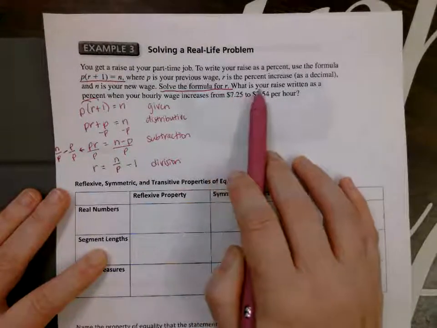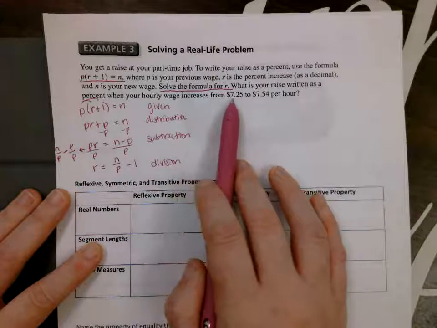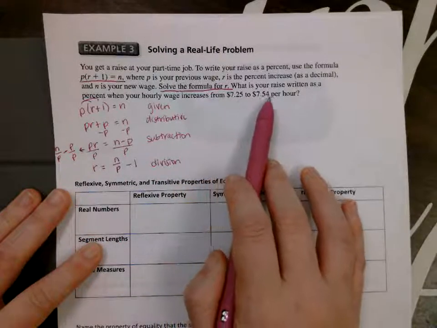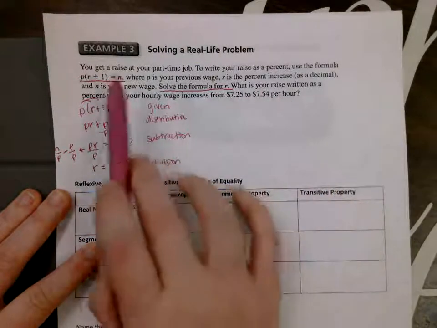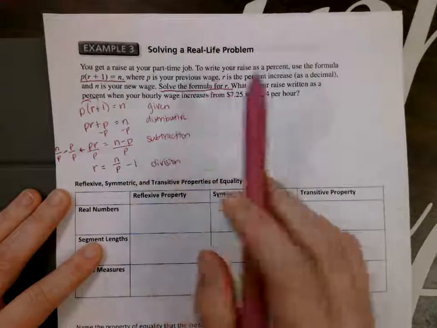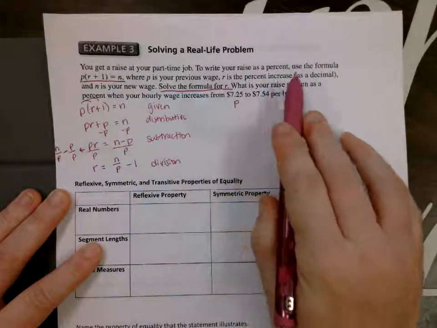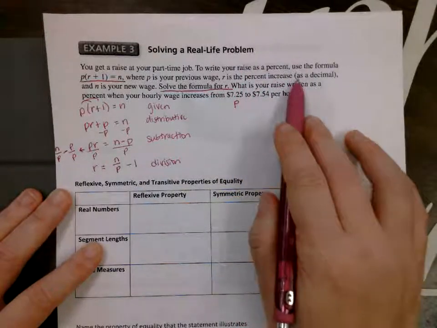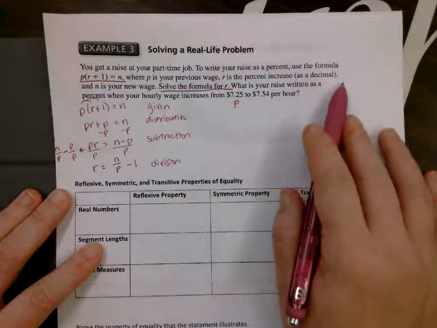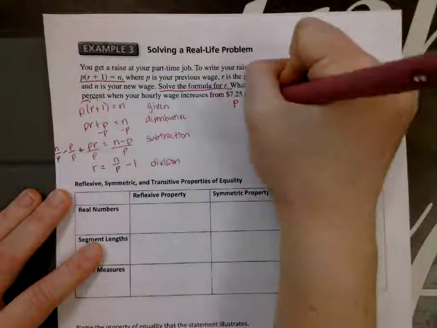Now I start here. It says, what is your raise written as a percent when your hourly wage increases from $7.25 to $7.54 per hour? So I'm going to go back and figure out what these things mean in my problem. So P is my previous wage, so this would be P. R is the percent increase. That's what I'm trying to find. Okay, it does say it as a decimal, so I'll worry about that later. And then N is my new wage, so this would be N right here.